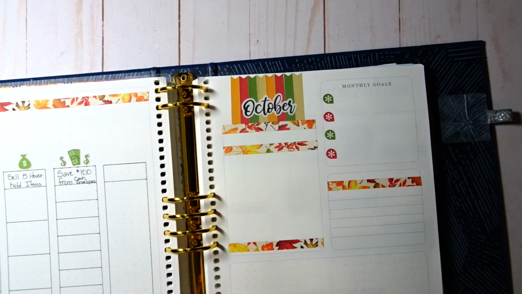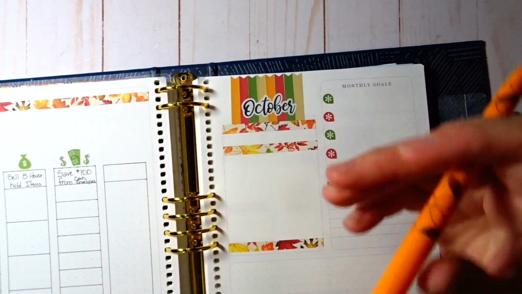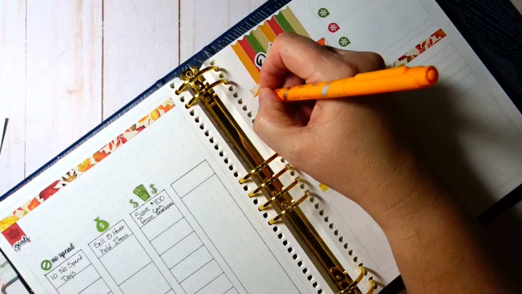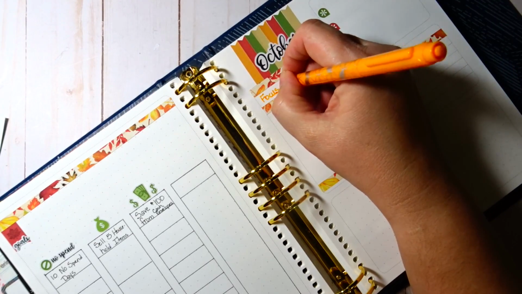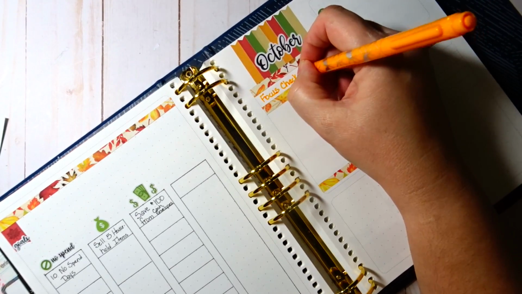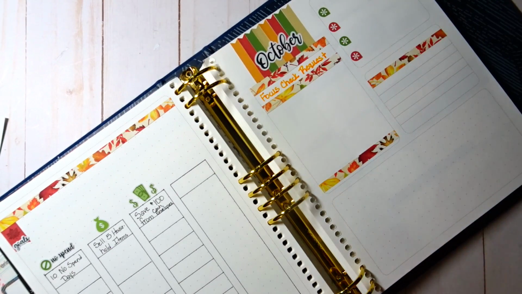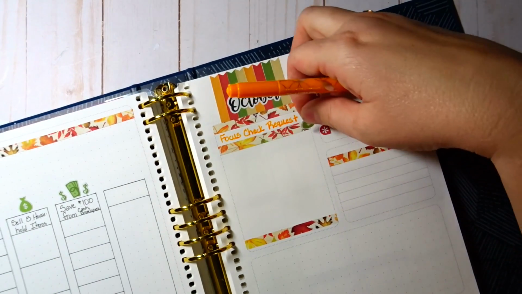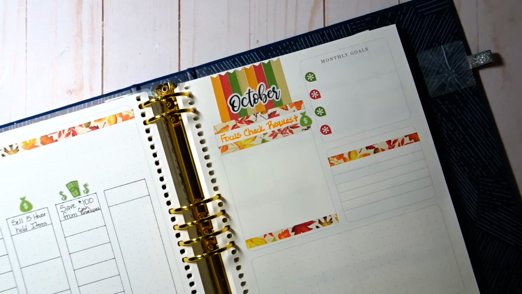Okay, I have this Erin Condren marker right here, and I'm just going to use this. Let's see, I'll write focus, check request. And then, let's see if I have any more. Well, I don't think I have any more dollar signs. I think I've used those all up. But I do have this little money bag thing right there, so that's cute. So I'll just use that.